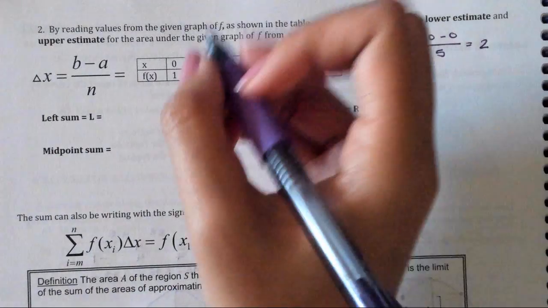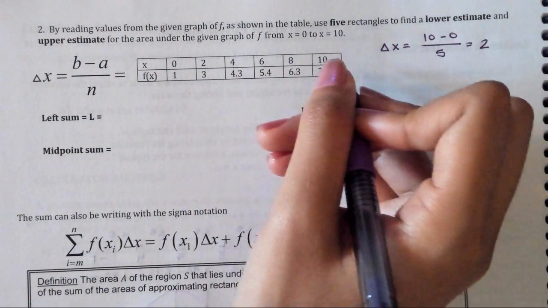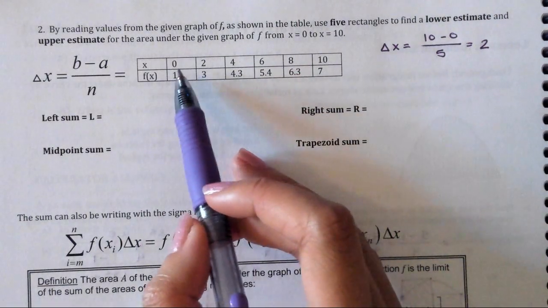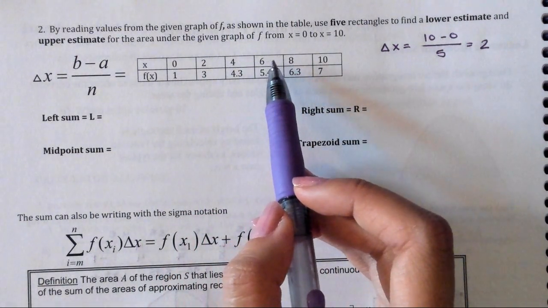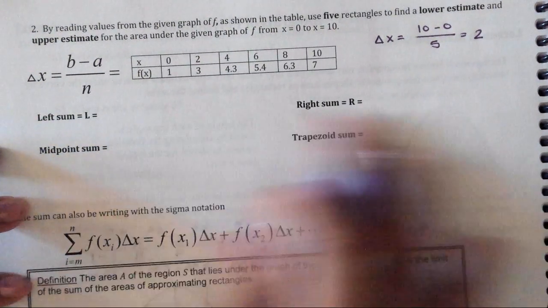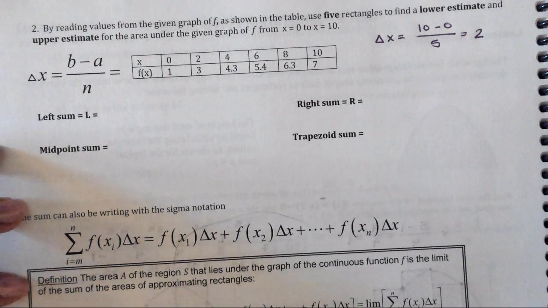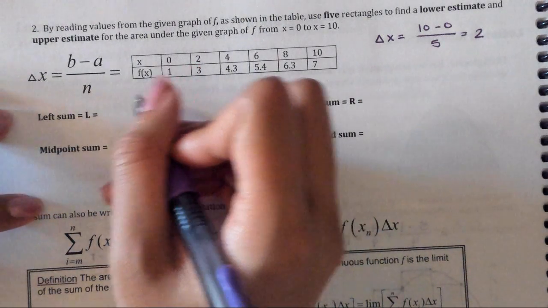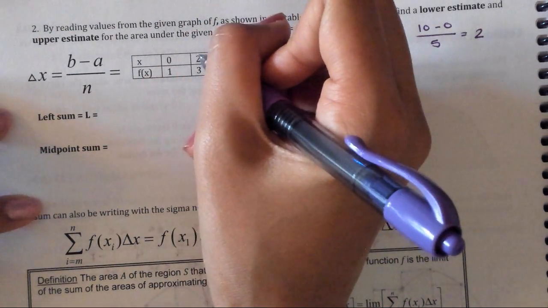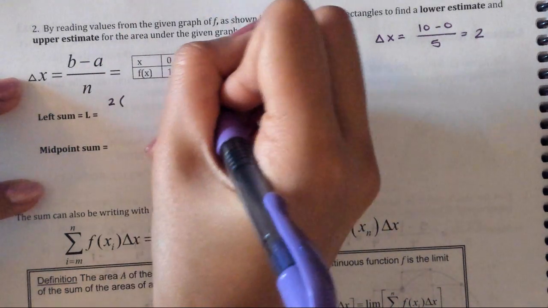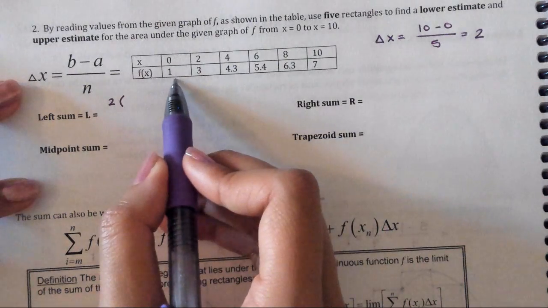Okay, my delta x is 2. I've got intervals of 2 already set up, and it gives me this. Now, if you don't have the correct intervals here, you're going to have to do the delta x each time you do it. So for left sum, right sum, midpoint, and trapezoid, you want to have your delta x for each rectangle. But if it's the same, you can put the 2 on the outside. I'm going to do it both ways just so that you see. So on the interval 0 to 2, the base is 2. I'm going to use the left value 1.